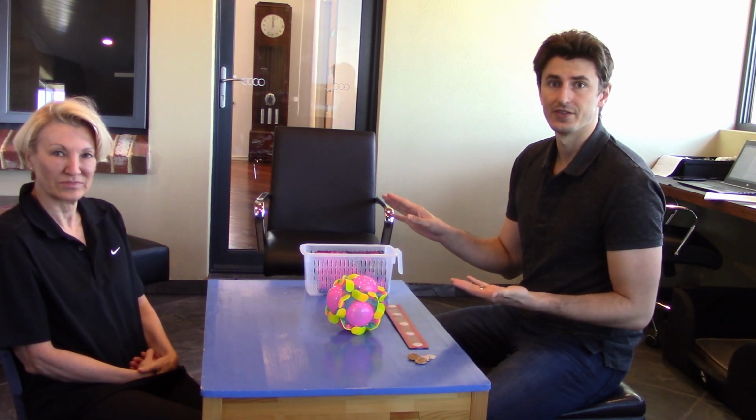So now that we have our child following simple instructions, 1 and 2 step instructions, we want to encourage our child to be able to give us instructions. This is going to really help with their ability to functionally communicate with us, and it's going to be a key aspect of a lot of other skills that we're going to learn later down the line.